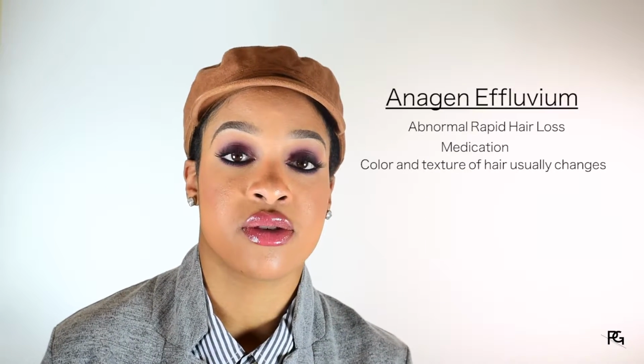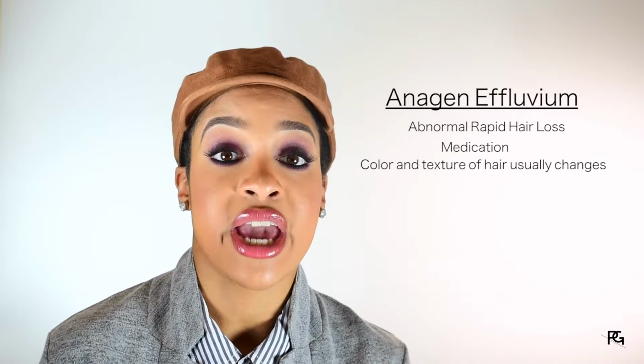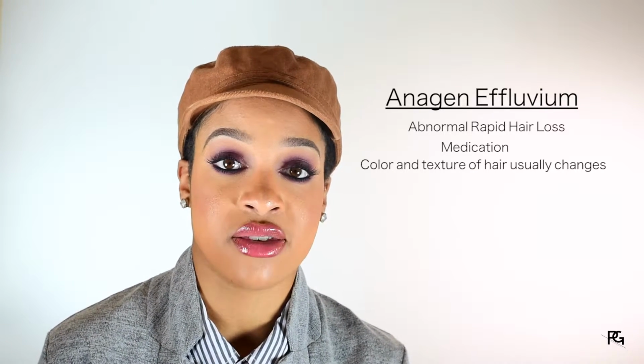The fourth type of hair loss is called anagen effluvium. This also happens through medication. People that have cancer or go through radiation treatments, during that process, their hair starts to fall out. Once the situation is cured through sickness, a lot of the hair starts to grow back. You'll start to notice changes in the texture of your hair and the way your hair grows.